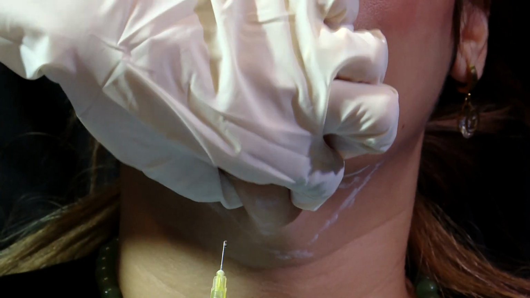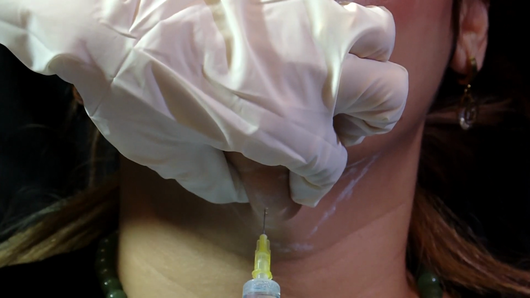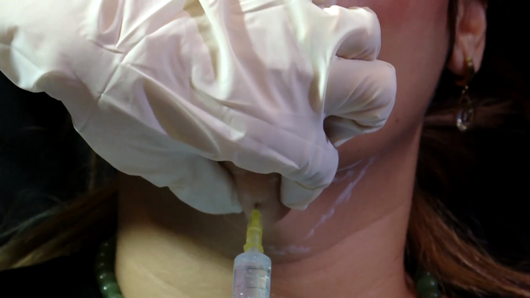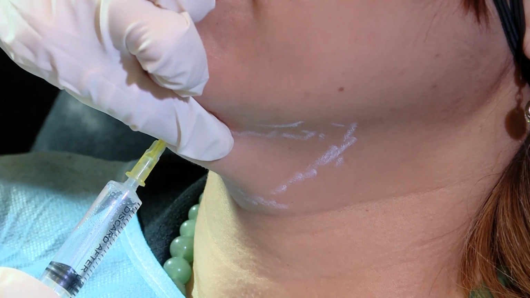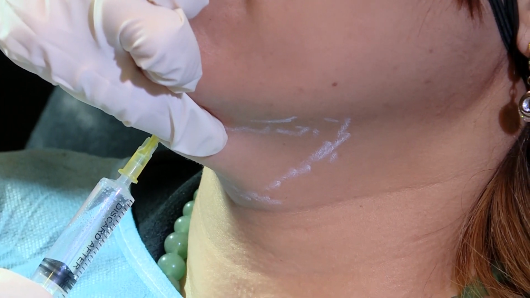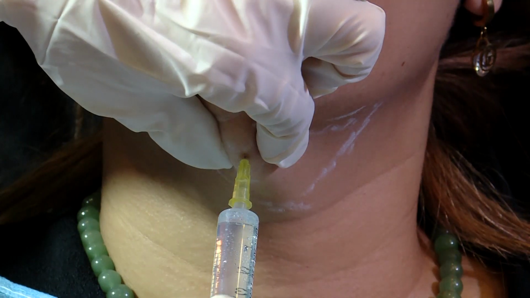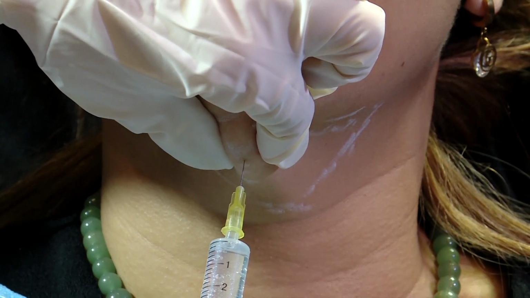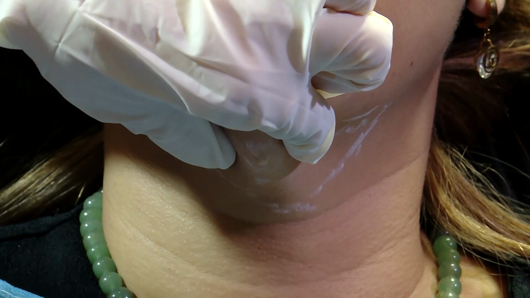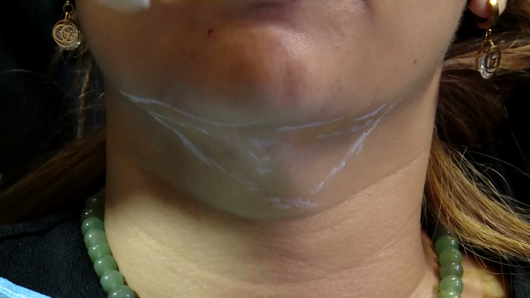So, we pinch a little bit, we retract a little bit, distract a little bit the patient, and then 1 ml, okay, in a retrograde technique, you will see. Okay, this is it, 1 ml, okay?